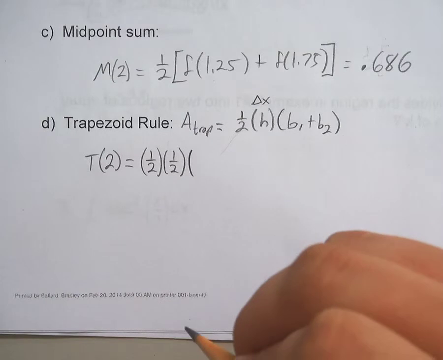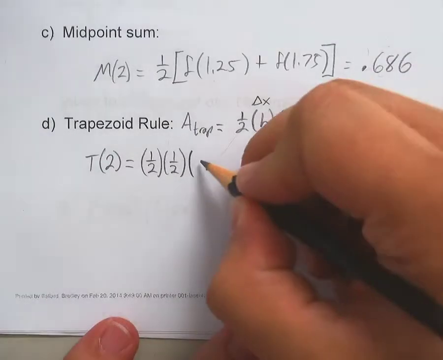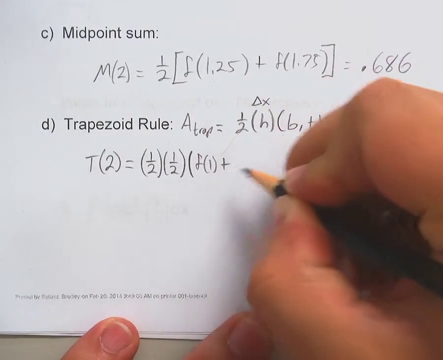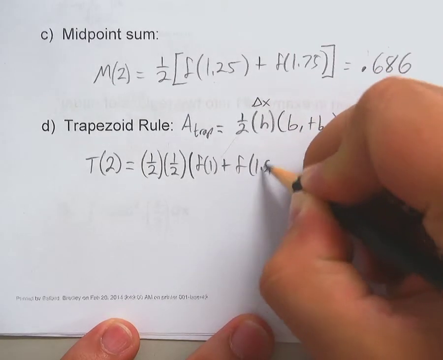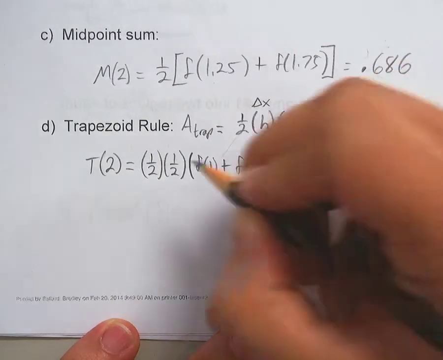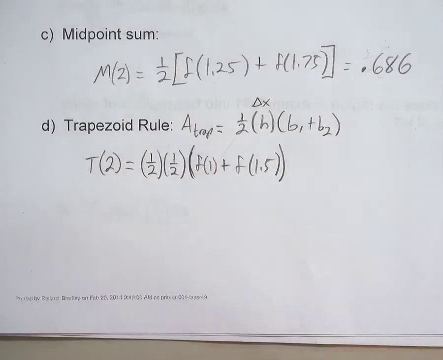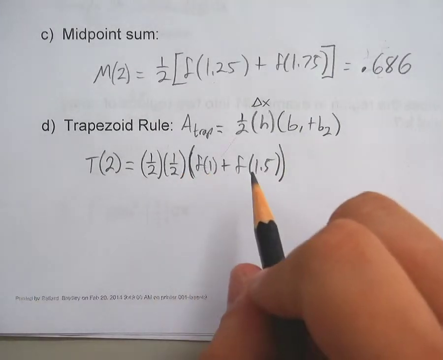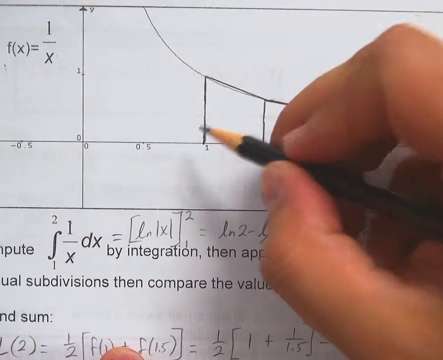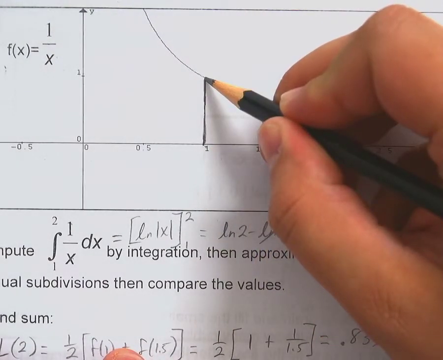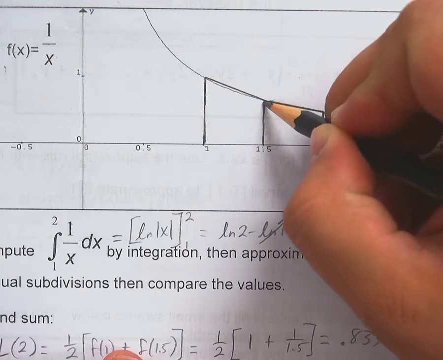And base 1 and base 2, so the first one will be f of 1 plus f of 1.5. This is my first trapezoid. f of 1, f of 1.5. Whatever f of 1 is will give me this height. f of 1.5 will give me this height.